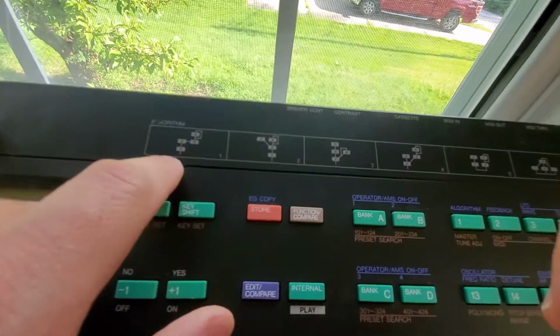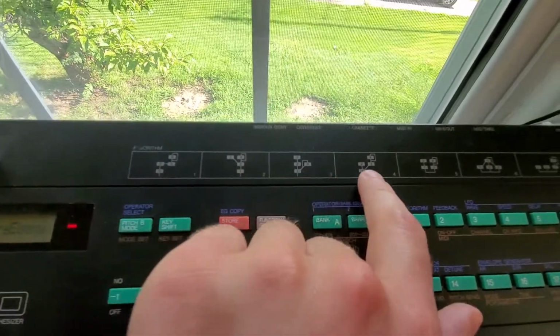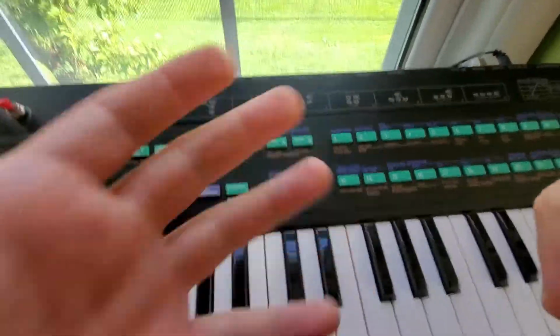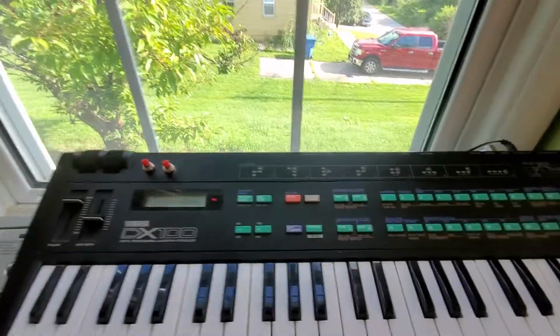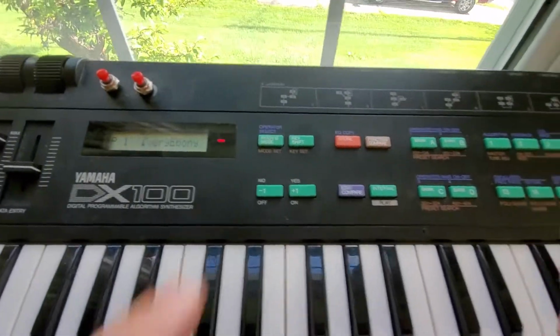The DX9 does have 4 as well, but I think the operators are ordered differently. So I can't just give you an outright sheet. But no problem. It's a very simple process, and I'll walk you through it right now.